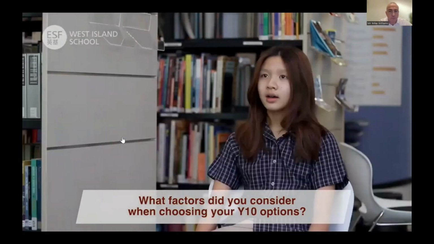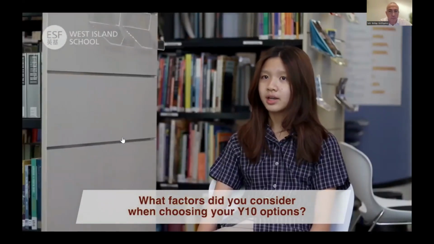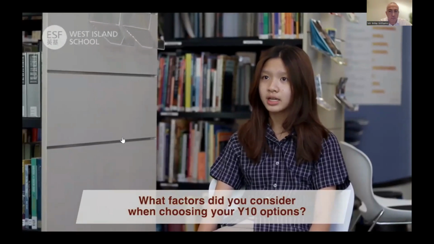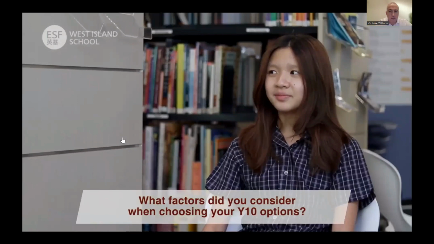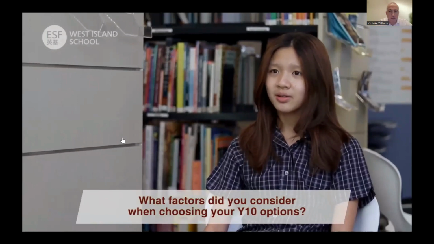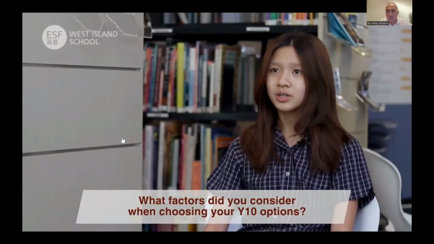I suggest that you focus on your commitment and your interest towards that subject, because you don't want to choose a subject and then find out that you won't be committed to it or that you don't like it anymore. So make sure to choose wisely.